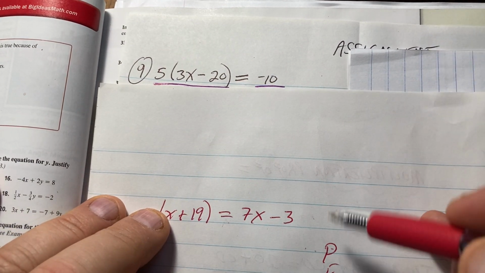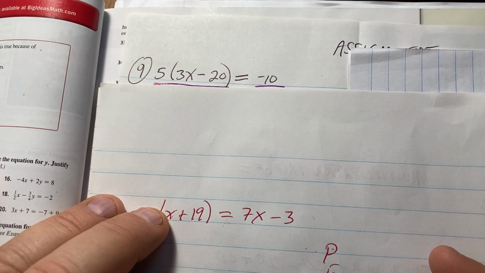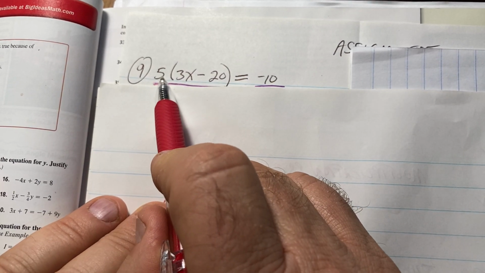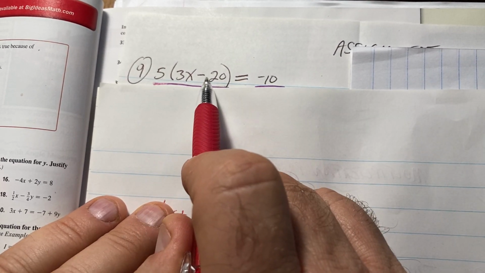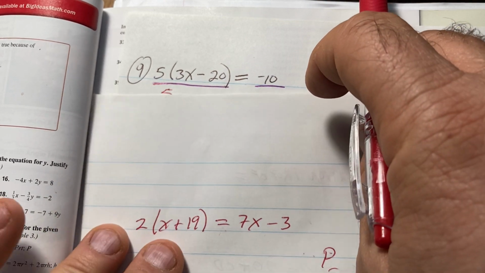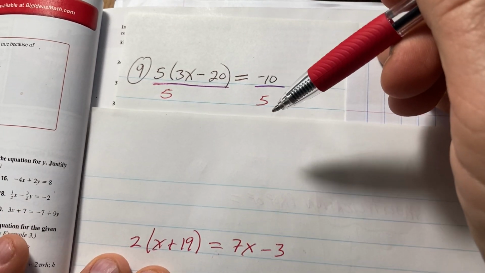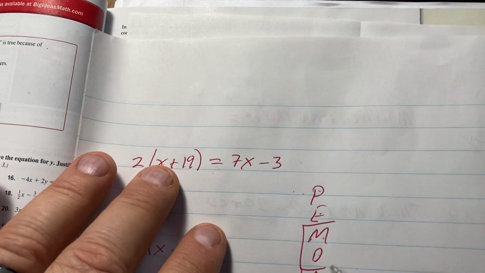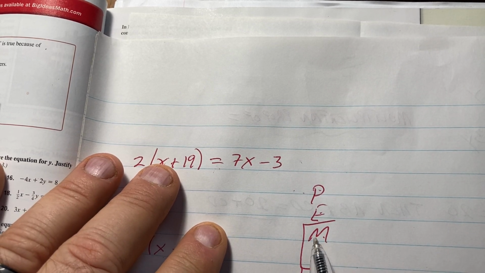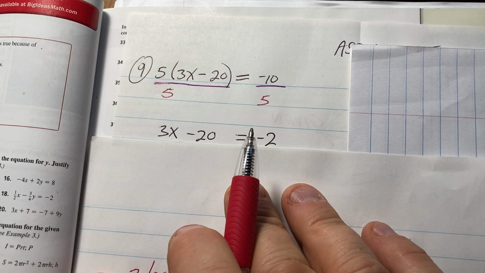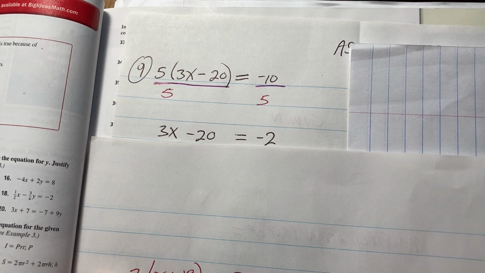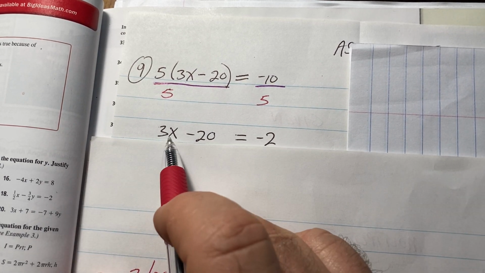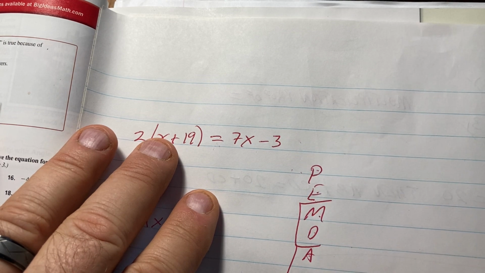So first thing, according to PEMDAS, okay, can we add or subtract? No. Can we multiply or divide? Yes. So this 5 times this stuff in the parentheses. The opposite of multiplying is dividing. So we divide both sides by 5. And we end up with this. Okay. Next step. Again, PEMDAS. Can we multiply or divide anything else? No. Any exponents? No. Any parentheses? No. Okay, so now we've gone through it once. Go back and start again.